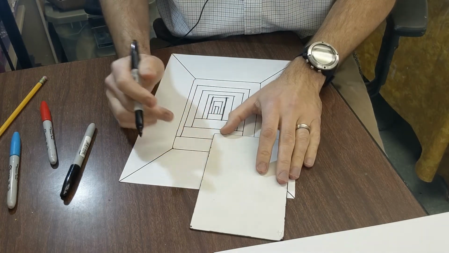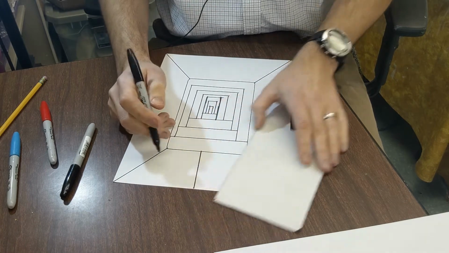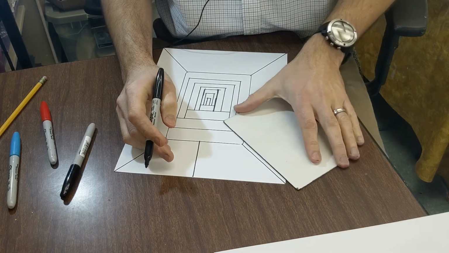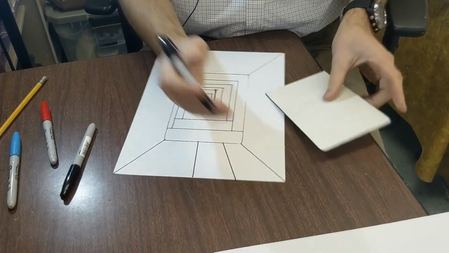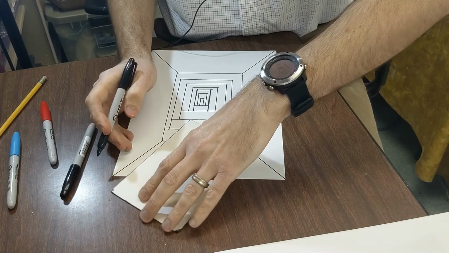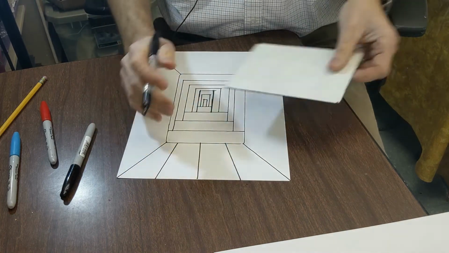Tile is pretty much drawn the same way that we did the wood, it's just we spread it out a little bit more. So I'm going to put a line there, and then I'm going to come back here and I'm going to go about halfway. And then I'm going to come back here and I'm just going to rotate this until I get about halfway. And that way I have my tiles.